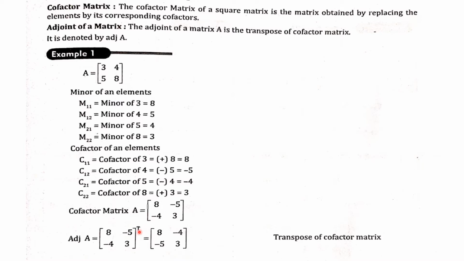What is the adjoint of A, they are asking. To find the adjoint, the transpose of the cofactor matrix is called the adjoint of a matrix. To find a cofactor, you require the minor of a matrix, and to find the adjoint, you require the cofactor of the matrix. The transpose is the interchanging of rows into columns. So 8, minus 5, minus 4 and 3 you have.